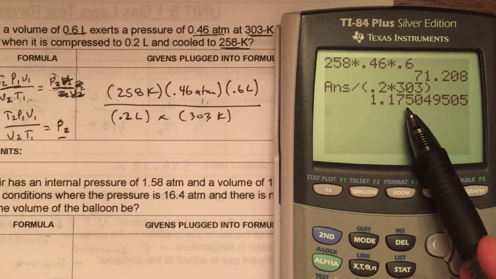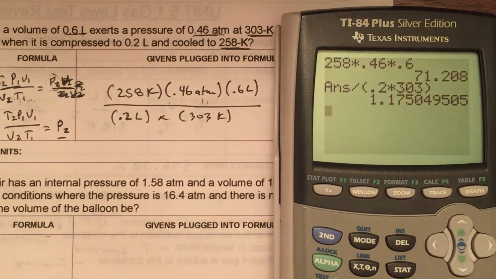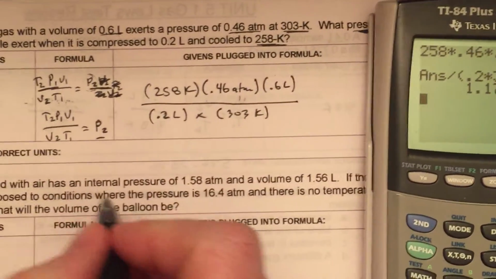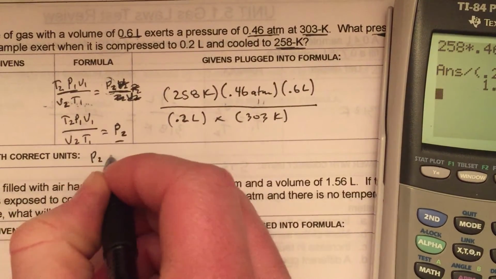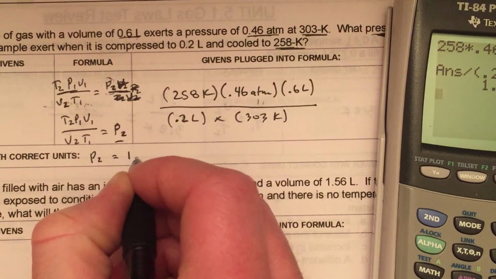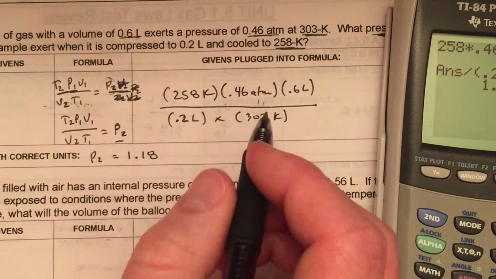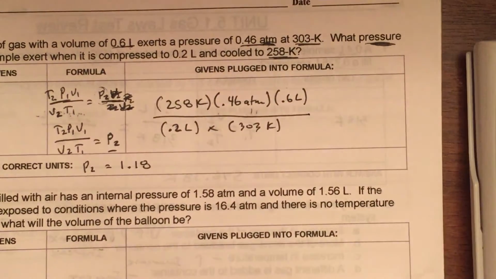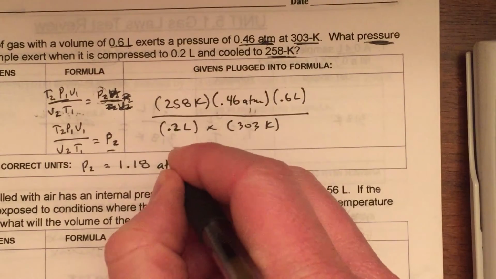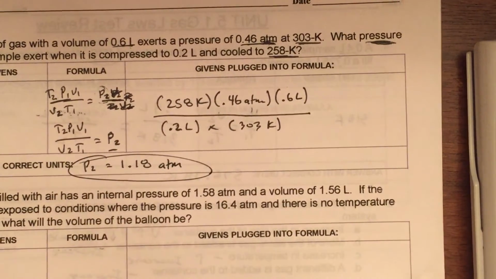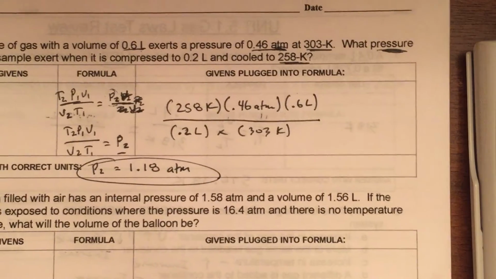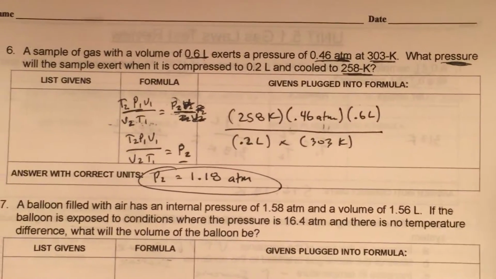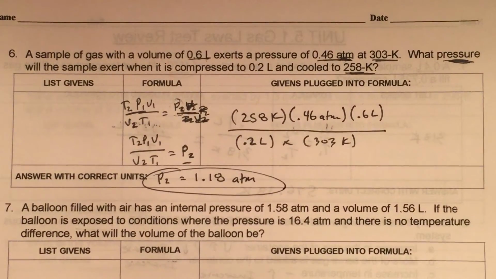I'm going to round that so the 5 kicks the 7 up to an 8. So my final answer is that pressure 2 is equal to 1.18, and my first units of pressure were atmospheres, ATM. And that's how you solve a problem using the combined gas law.